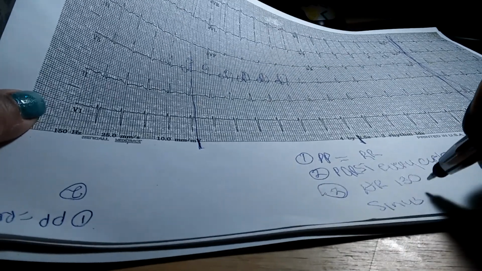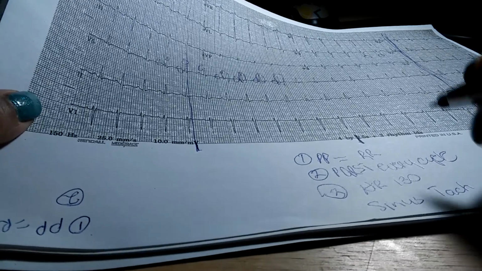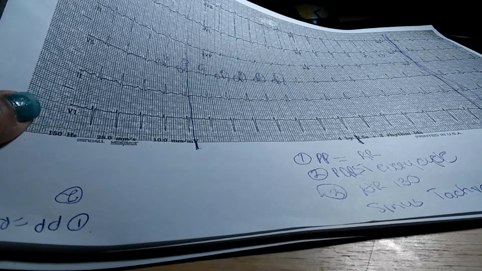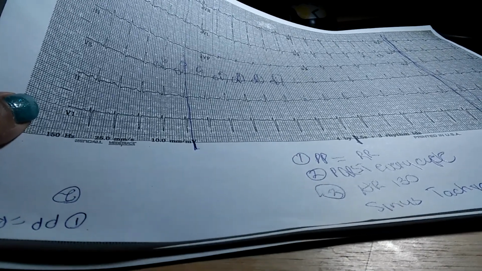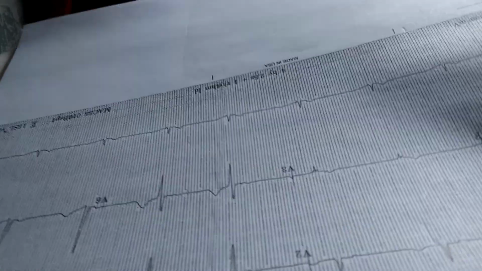Anything above 100 is sinus tachycardia.